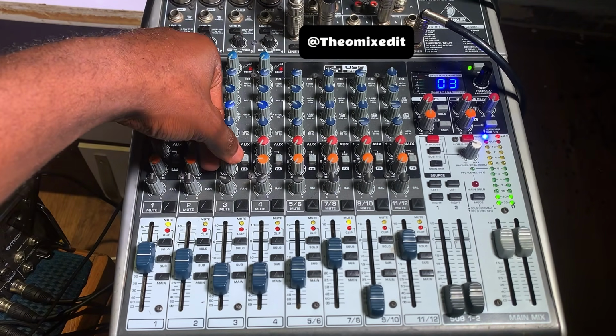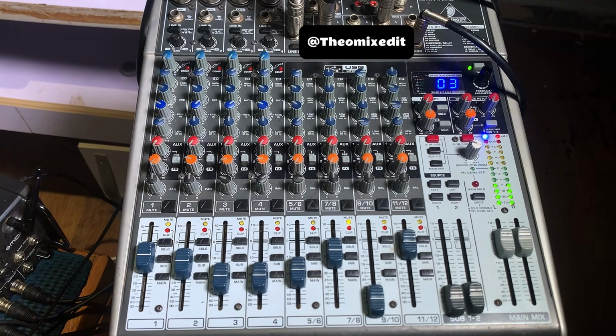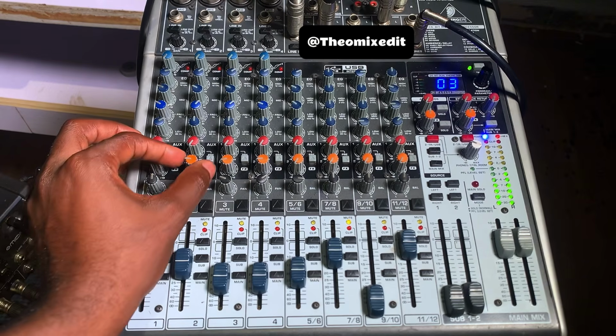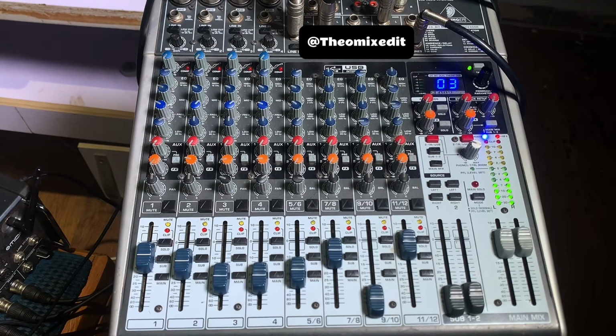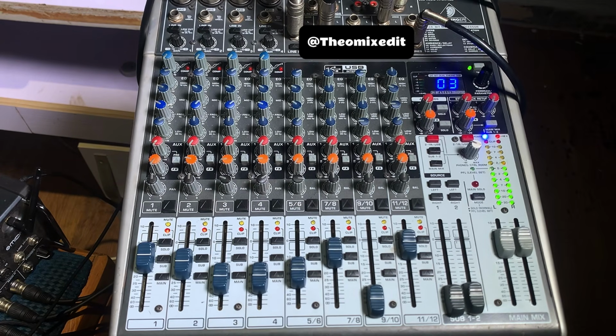I'm not going to put it on the floor tom. So this is the entire mix now with the reverb and the panning.